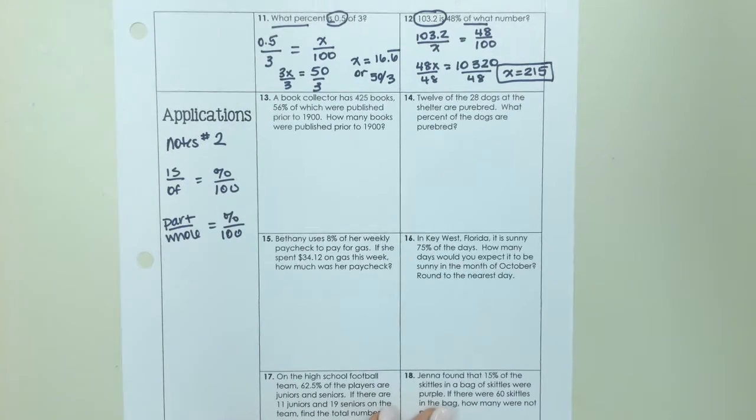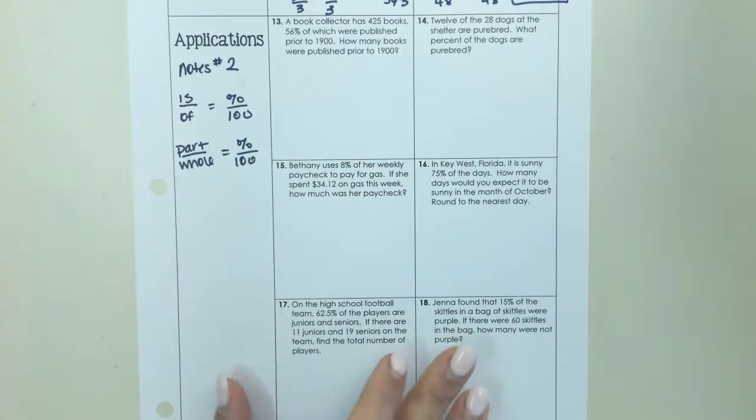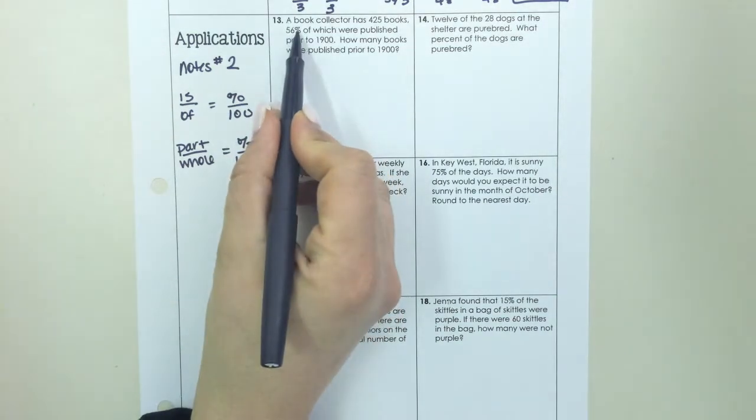You can either make an is of sentence, like the notes were up here, or you could just identify which number is the part and which one is the whole, because the percent is actually identified by the percent symbol, so that's nice.